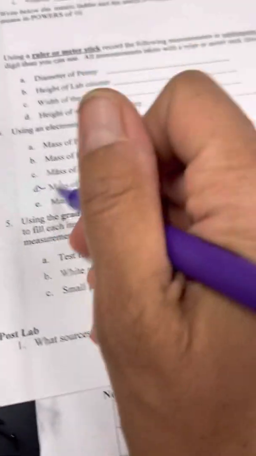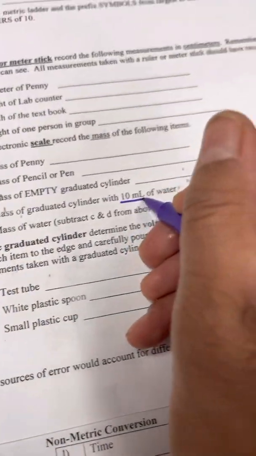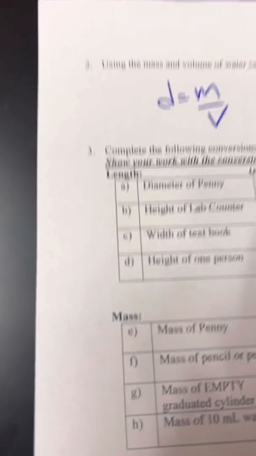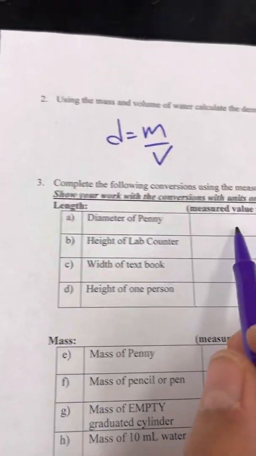The formula is density equals mass over volume. You're going to use from this section the mass you get here and this volume here to do that calculation. So you just plug in the mass and plug in the volume, and divide. And this one right here, you're going to convert these units.